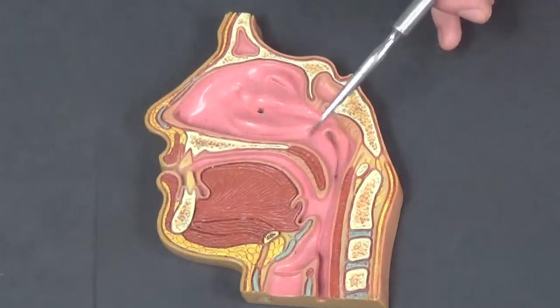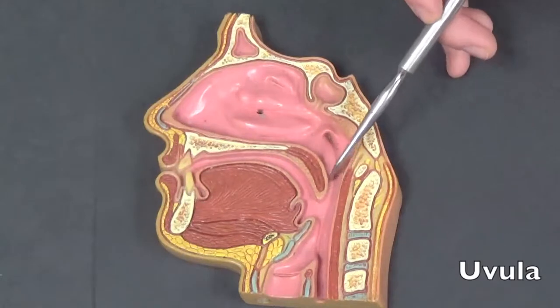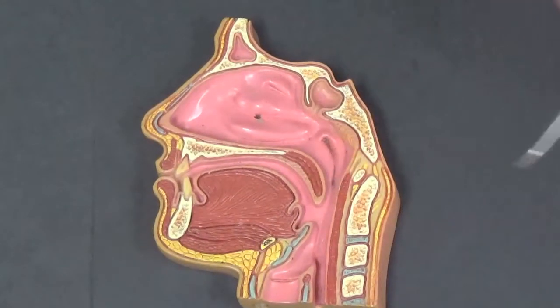The end of the soft palate is called the uvula, shown here. The uvula is the part of the mouth that hangs down when you open your mouth and look at the back of your throat.